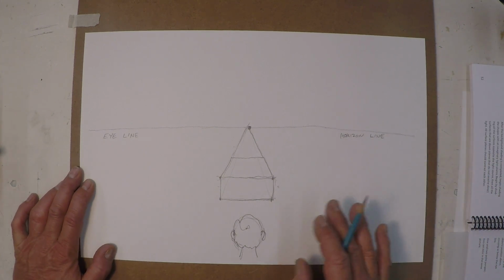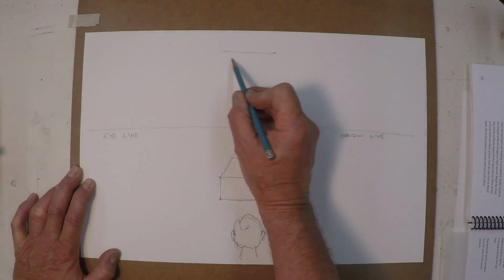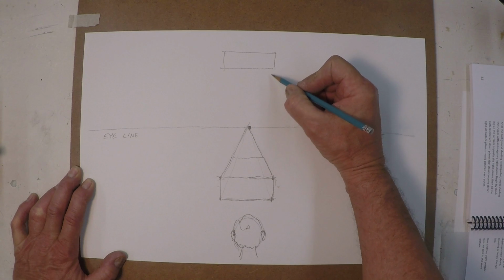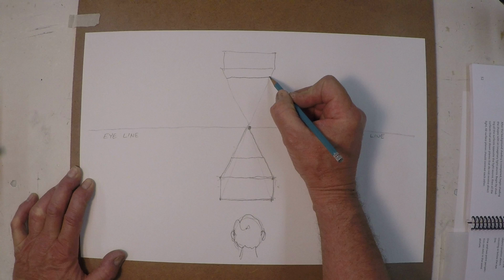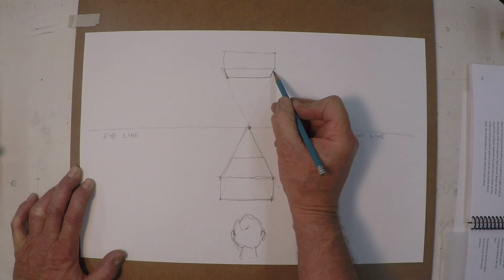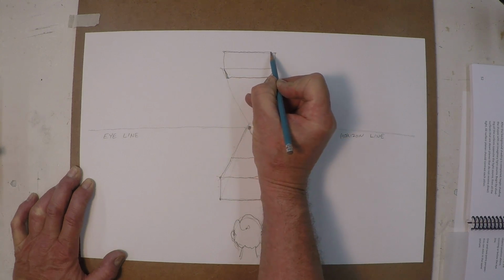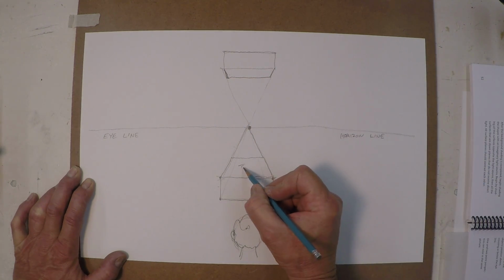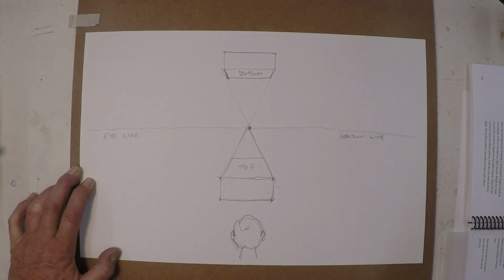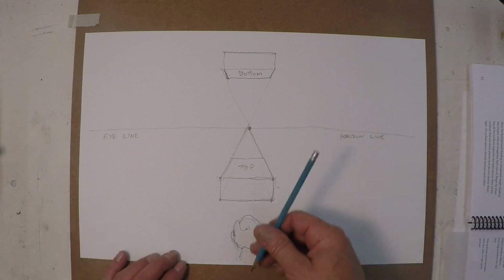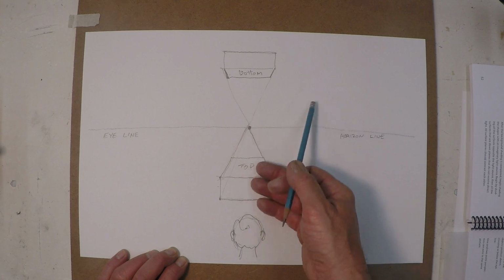Okay, now this is considered below the eye line. I can also put one above the eye line and see the same thing. And I can make this one a little thinner. Now you notice we no longer have parallel lines here. These are called converging lines. They converge away from you. Now here you see the top of the box. Here you're seeing the bottom. So that's the illusion that you've produced here by drawing something above the eye line. Means this is higher than you are. Here it's lower than you are.